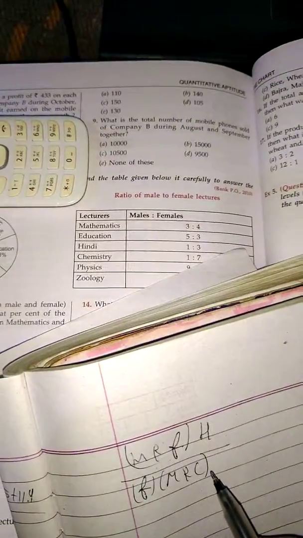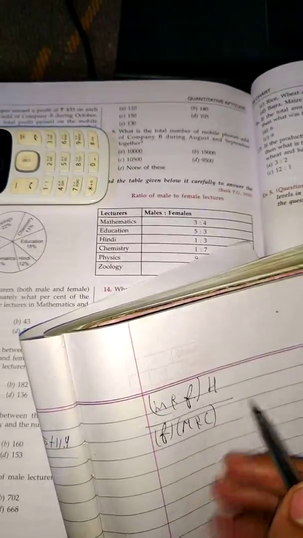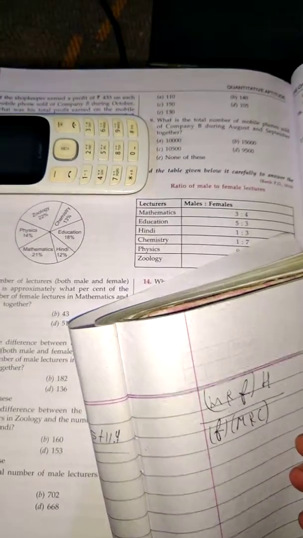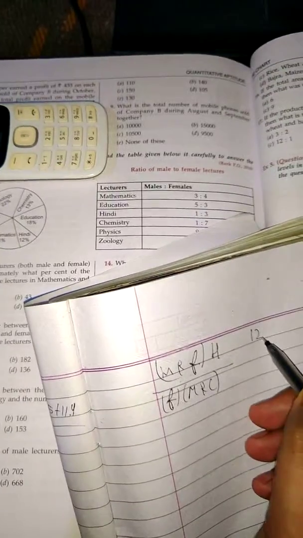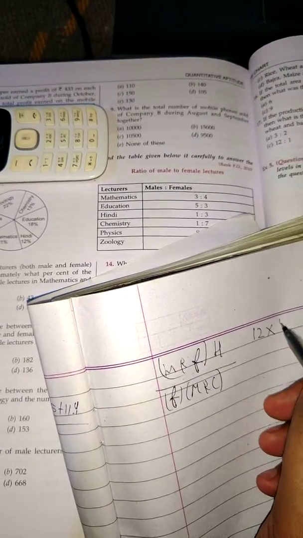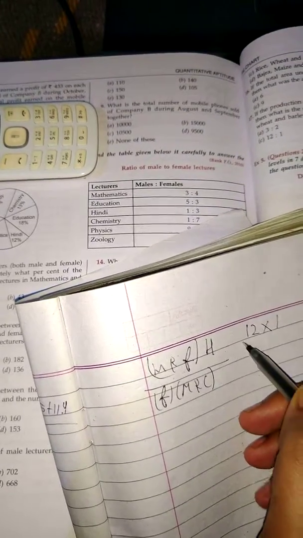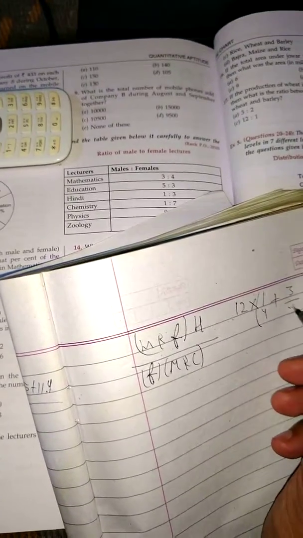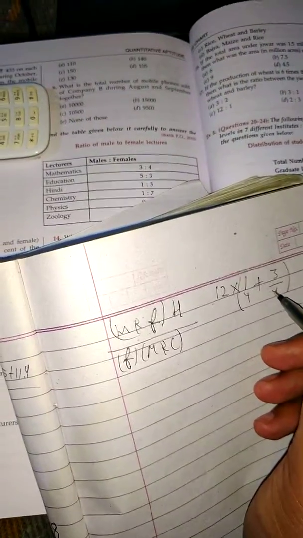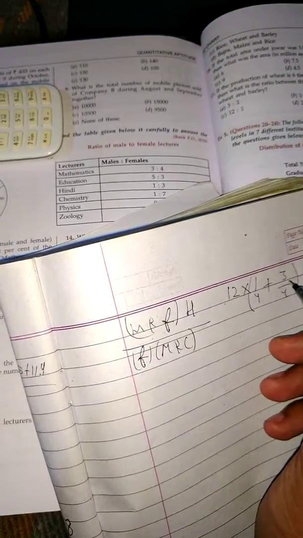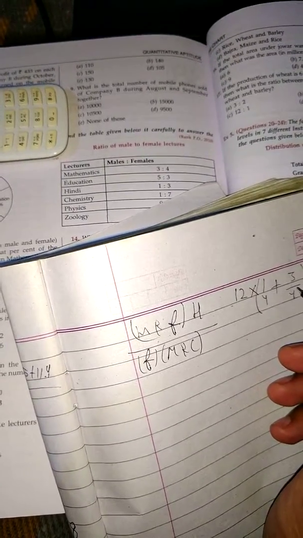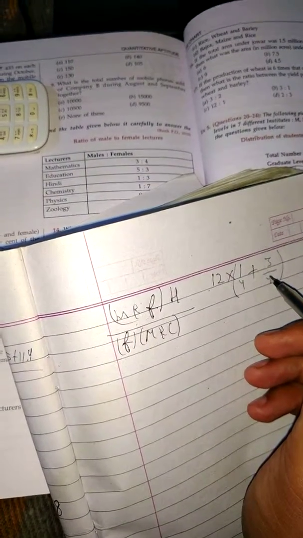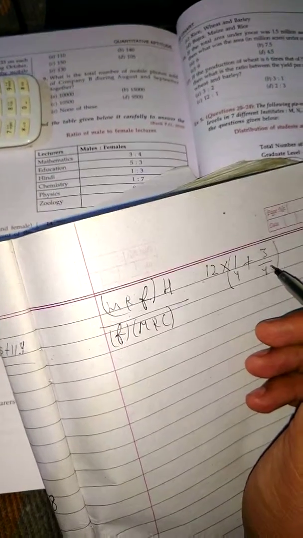If you look at this table, in Hindi the ratio of male to female is 1 to 3, and Hindi has 12% of lectures, so 12 into 1 divided by 4 plus 3 divided by 4, that is going to be 1, because we are considering both males and females and these are the only 2 ratios available.